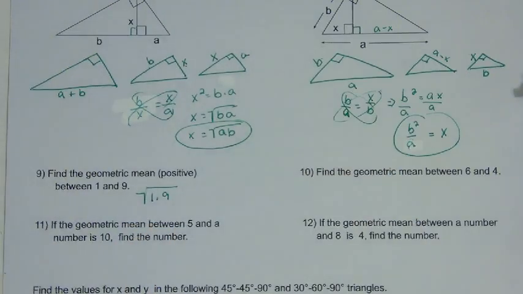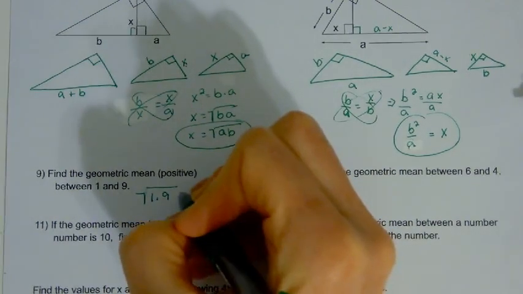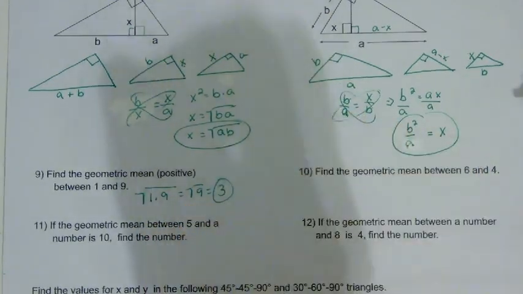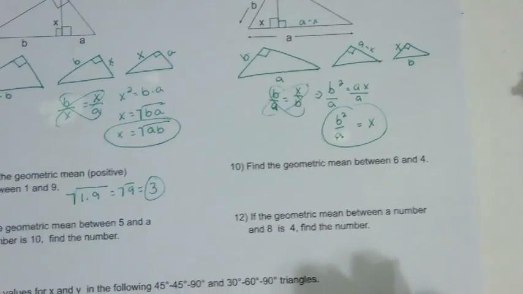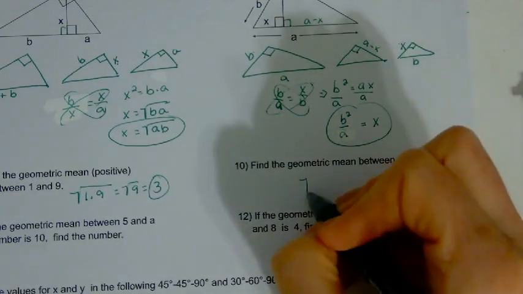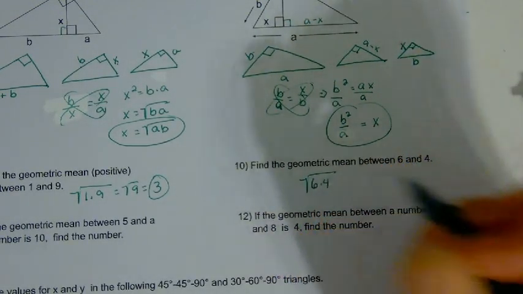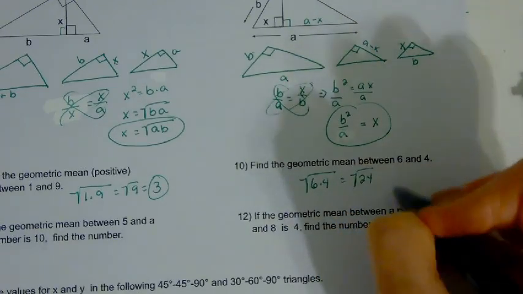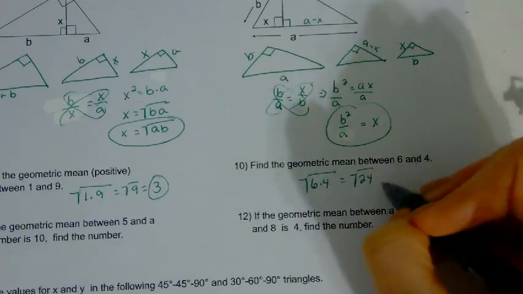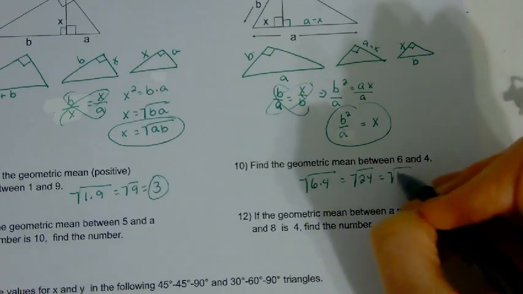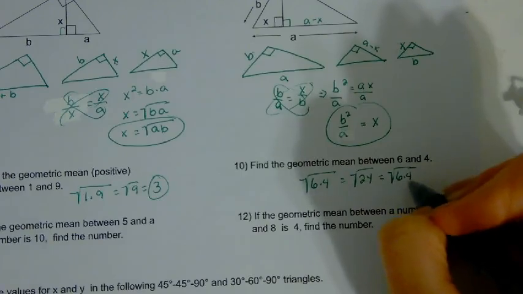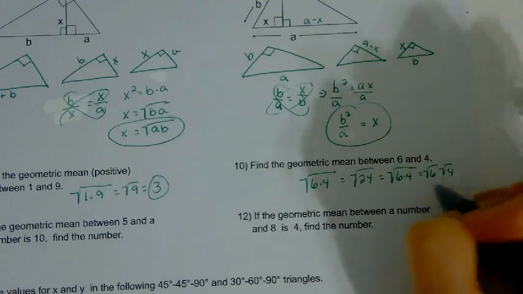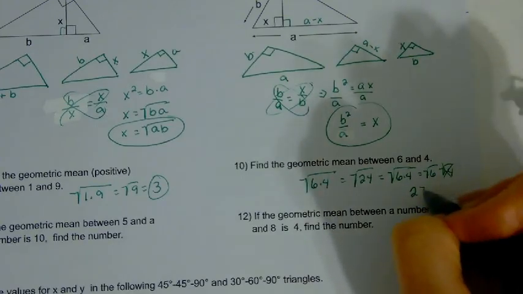Number 10. Find the geometric mean between 6 and 4. Well, that means take the square root of their product. So that's equal to the square root of 24. We can simplify that because it has a perfect square factor of 4. So let's rewrite it as 6 times 4, because we're going to take out the square root of 4, right? That's 2, and that leaves the square root of 6. You multiply them together and take the square root, but you do need to simplify that radical, and that's what you get.